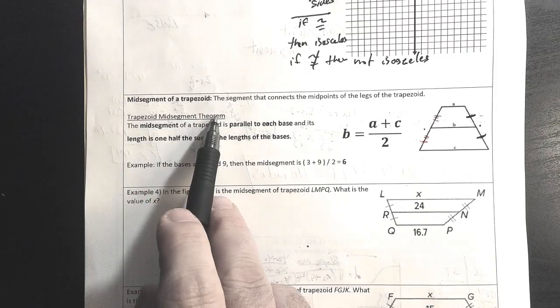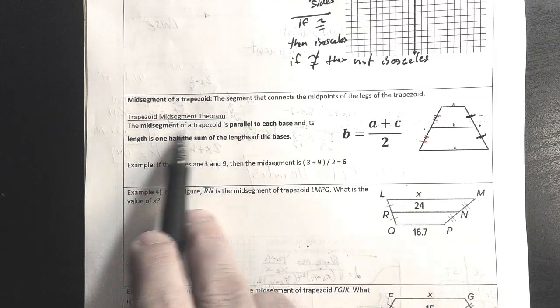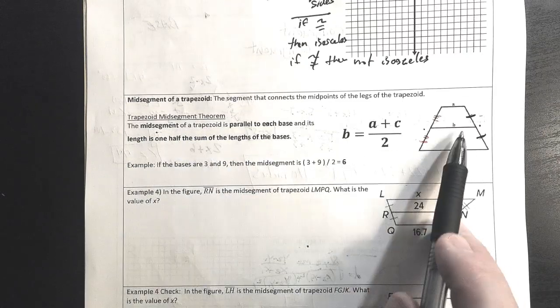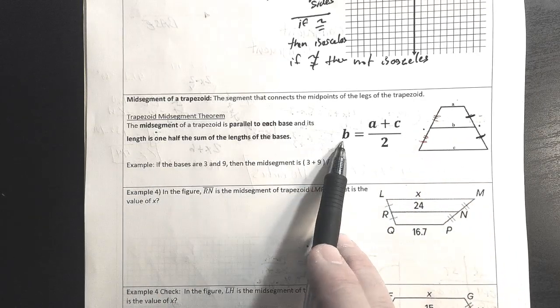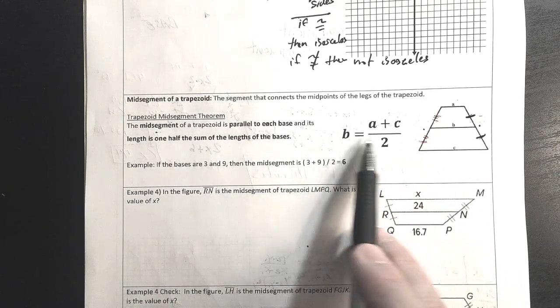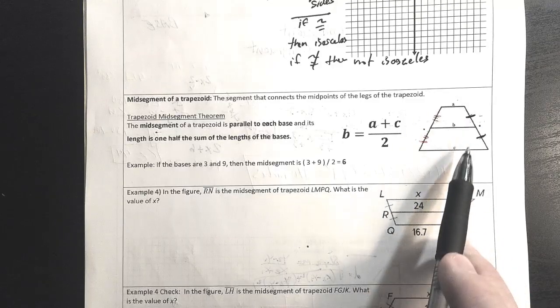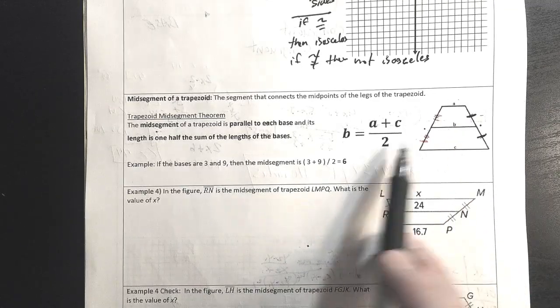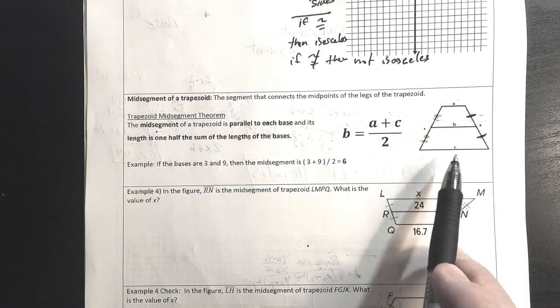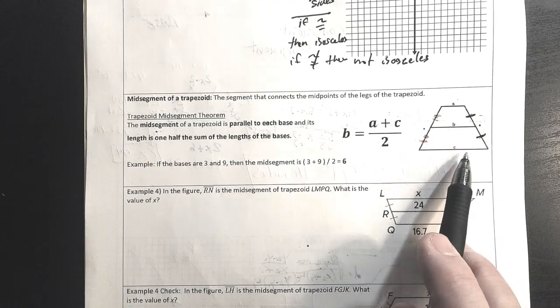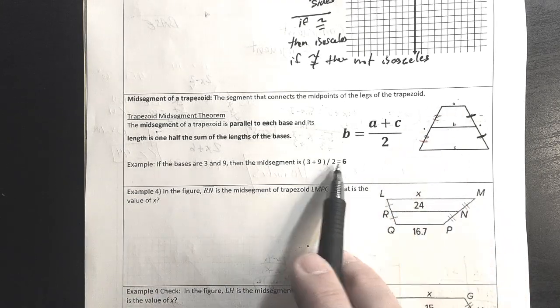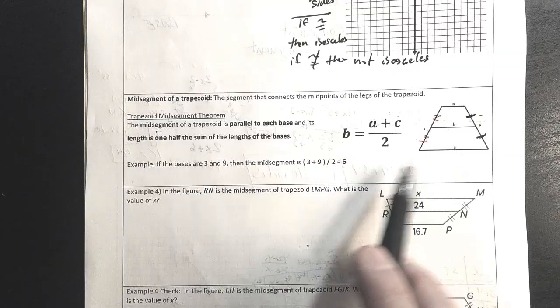The trapezoid midpoint theorem: the mid-segment of the trapezoid is parallel to the bases. If your mid-segment is B, it's A plus C divided by 2, half of the sum of the bases. So in this example, if this was 3 and this was 9, 3 plus 9 is 12, 12 divided by 2 is 6.